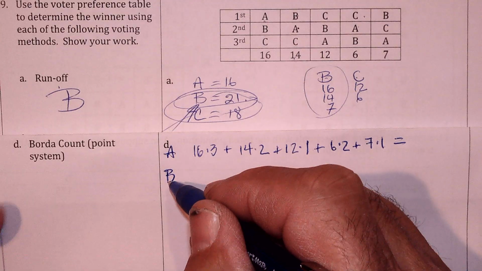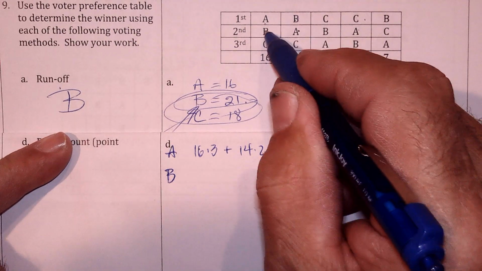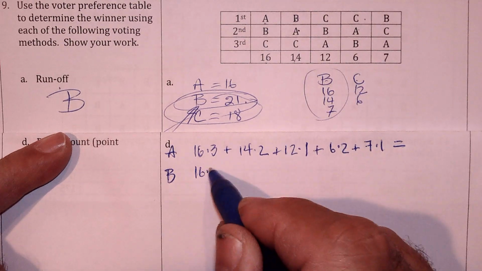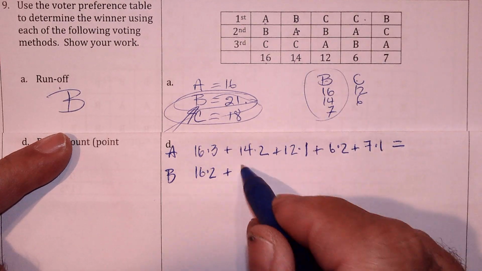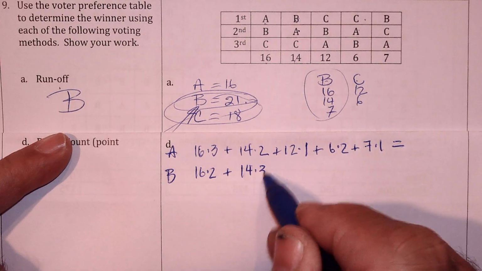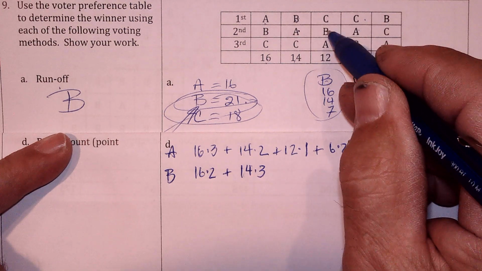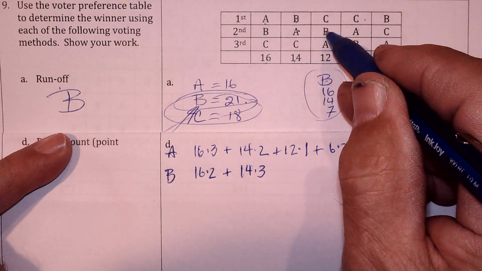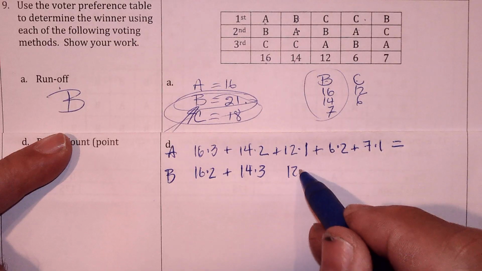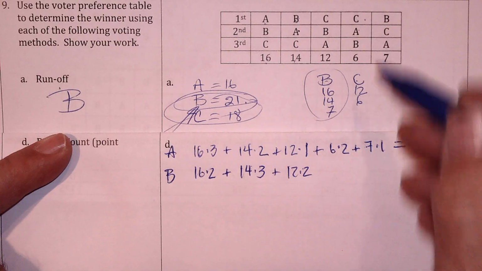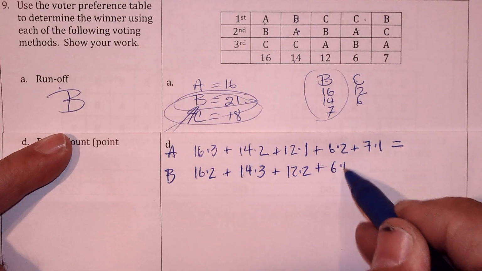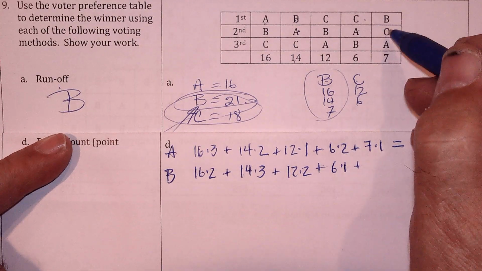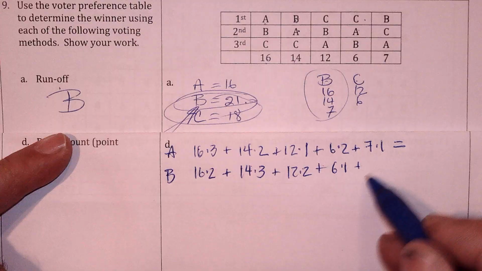B's points are going to be 16 times 2, 14 times 3, 12 times 2, and 6 times 1, and 7 times 3.